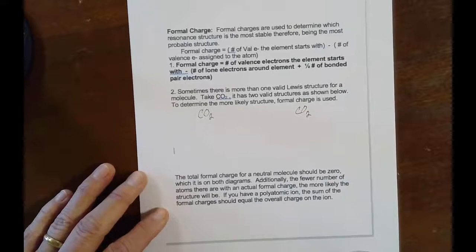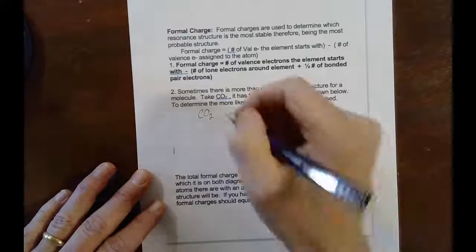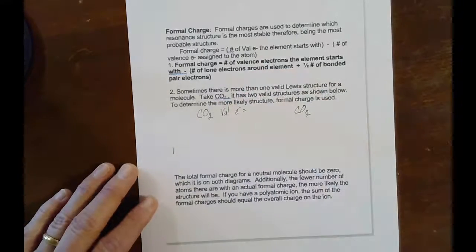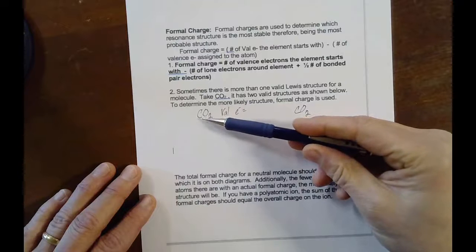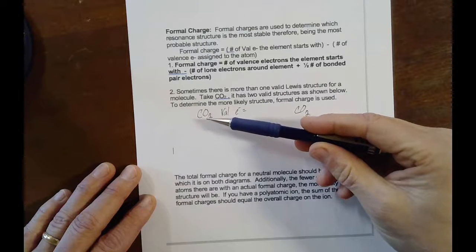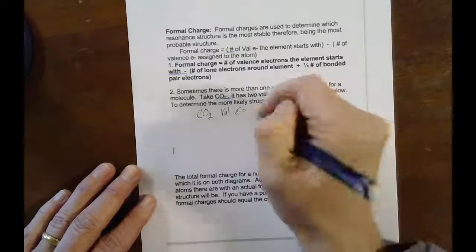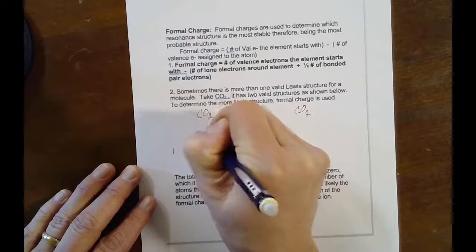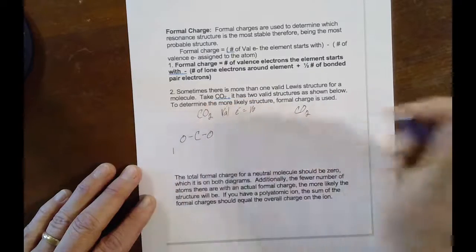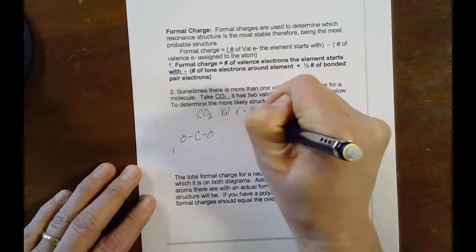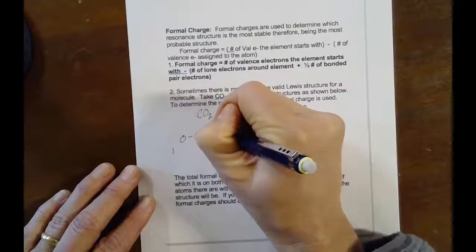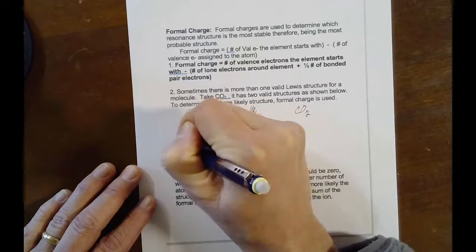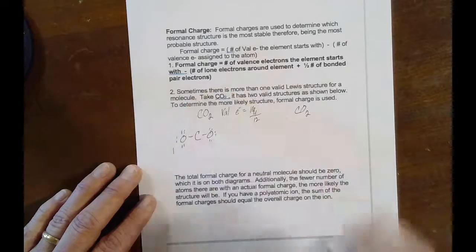So let's go through and draw the CO2. First of all, I need to know the valence electron count. I have carbon, which has 4, and then I have 2 oxygens, which is going to have 12, so that gives me a total of 16 valence electrons. When I do this, I'm going to end up with 4 being used. That leaves me with 12. So that's 1, 2, 3, 4, 5, 6, and 1, 2, 3, 4, 5, 6.